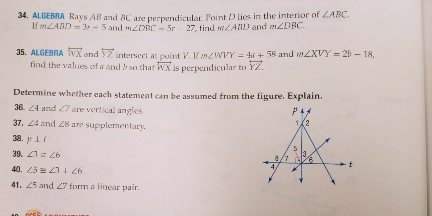Alright, so 36. 4 and 7. So 4 and 7 vertical angles? Yes. Across the street, 2 lines. 4 and 8 are supplementary? Yes. Linear pair. You have to have a reason why. Do not forget the reason why.